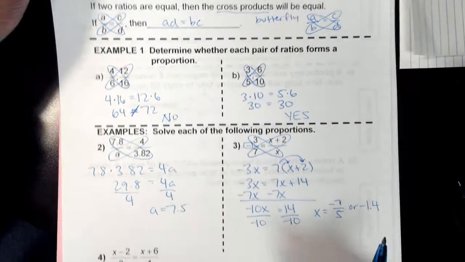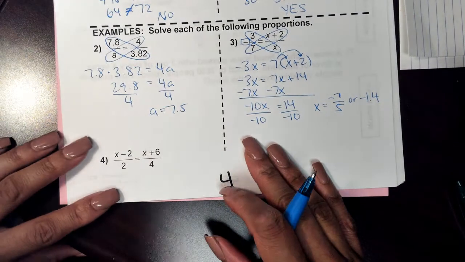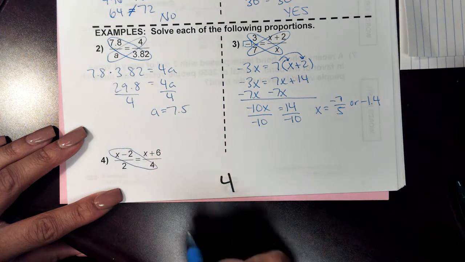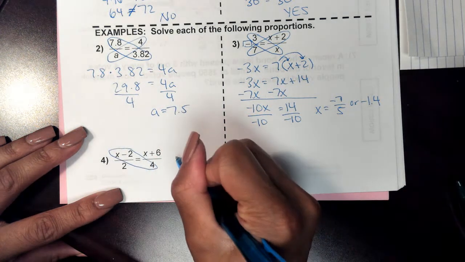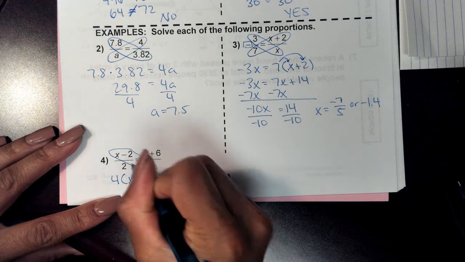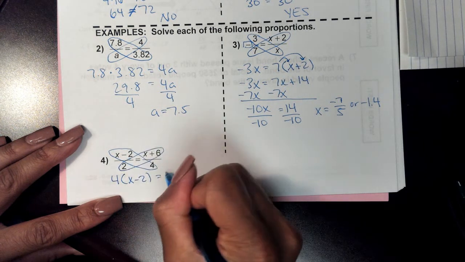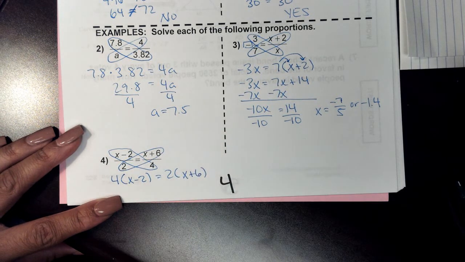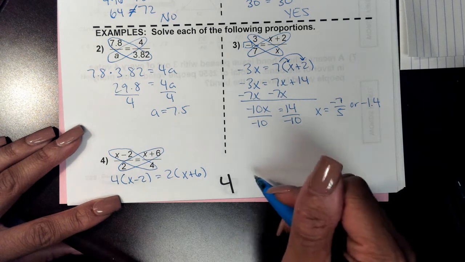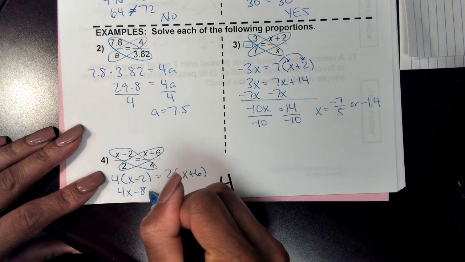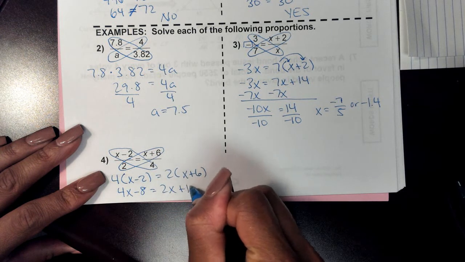So let's go on to the fourth example. So again, I'm going to cross multiply. And note I have x minus 2. Think of that as kind of like one number. So I have 4 parentheses x minus 2 equal to 2 parentheses x plus 6. Okay. So I'm going to distribute both sides. So I'm left with 4x minus 8 equal to 2x plus 12.